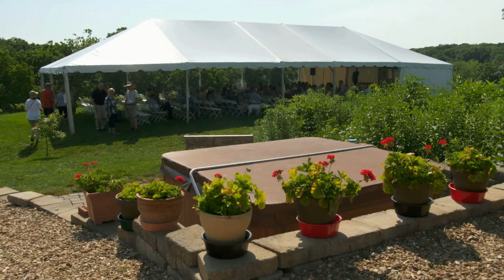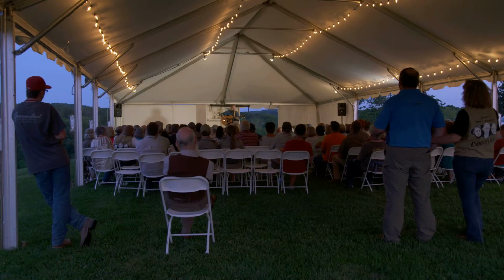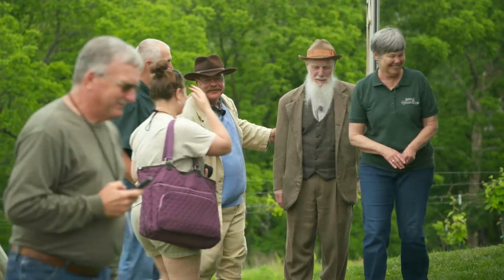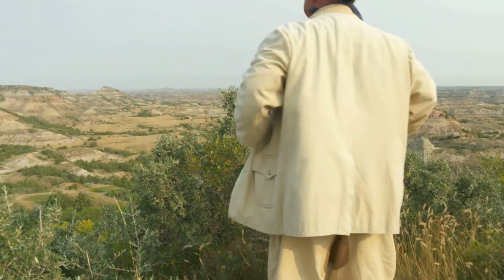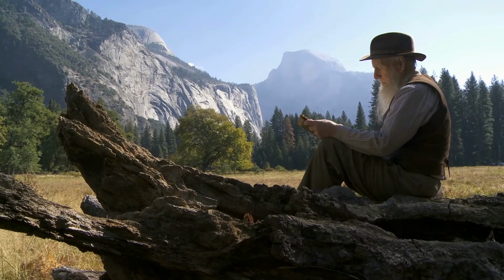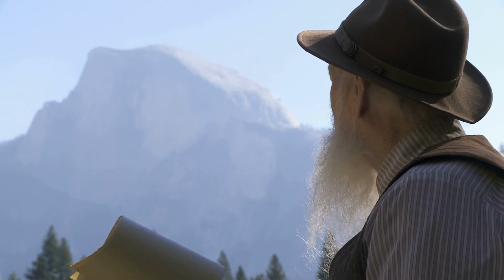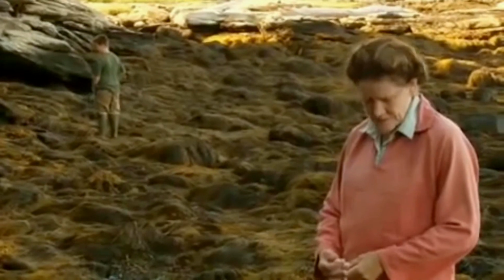In the beginning, Legends of Conservation introduced audiences to a few of the icons in American conservation. There was Joe Wiegand as Teddy Roosevelt, and Lee Stetson as John Muir. Kailani Lee brought Rachel Carson to life.